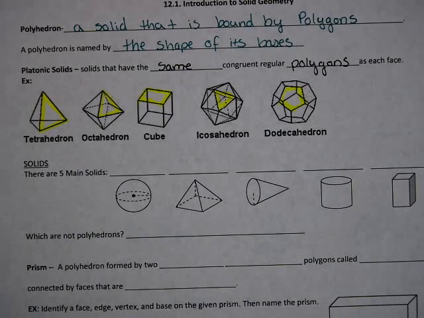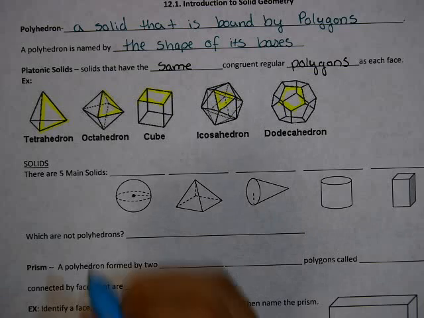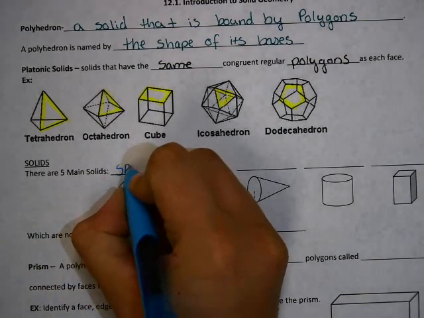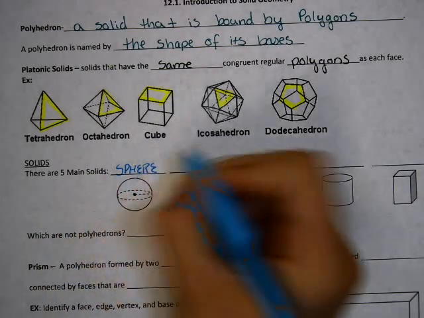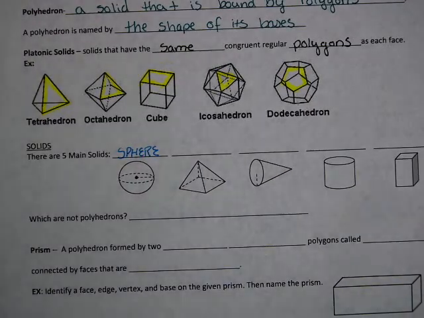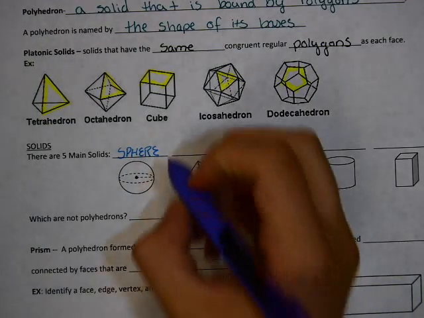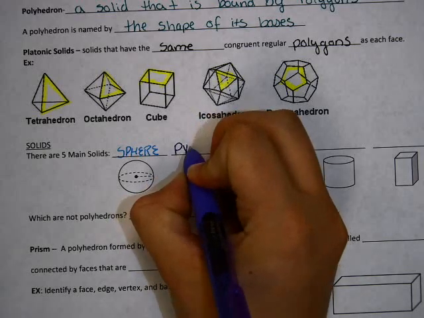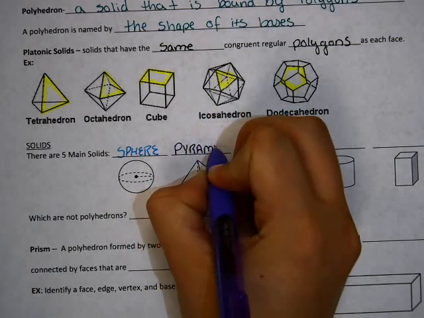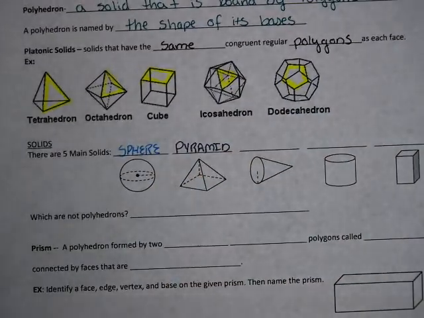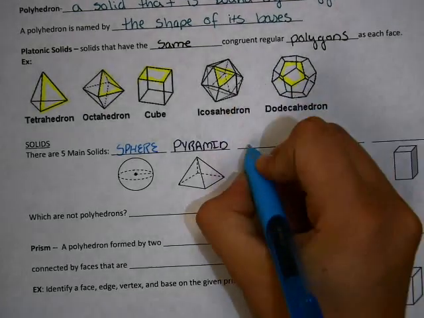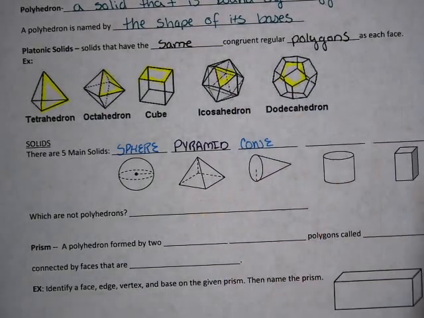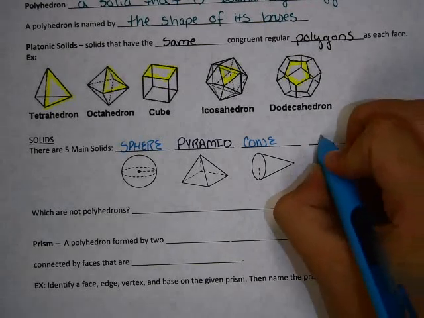So when we talk about solids in this unit, we're going to talk about 5 main solids. One would be a sphere. The other one would be a pyramid. The next one is a cone. Then we have a cylinder.